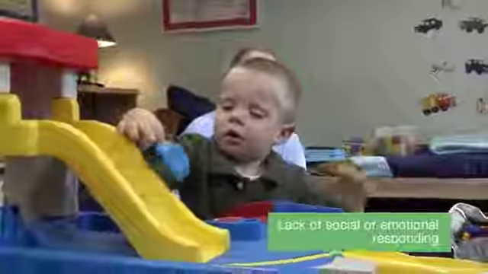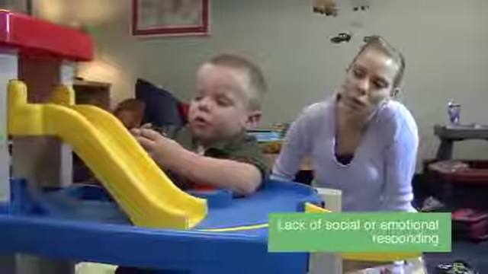Kieran, can I have a car? Kieran, can you make it go down the red slide?